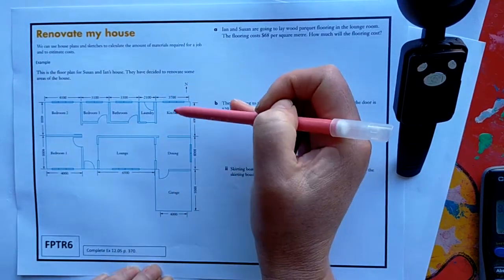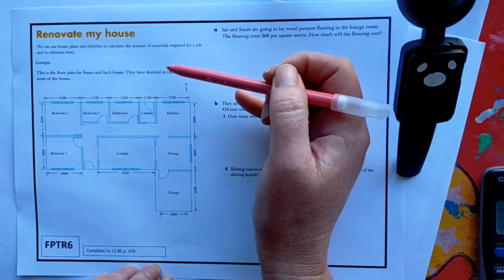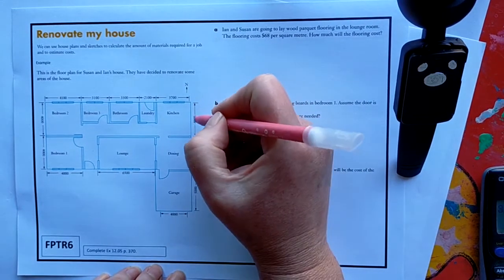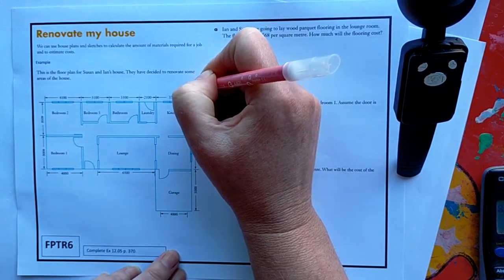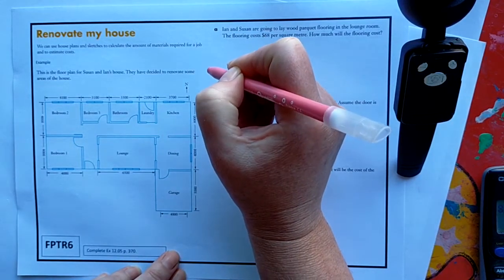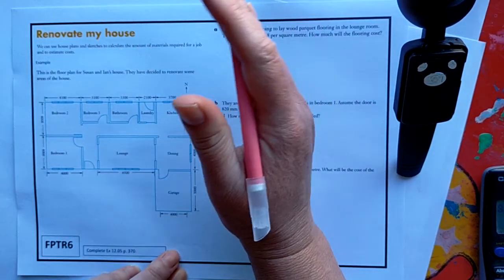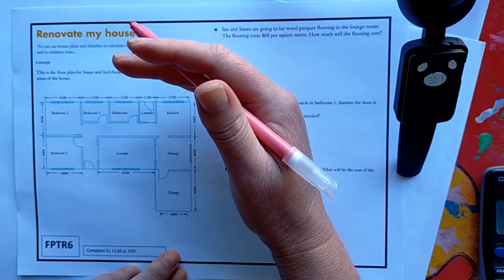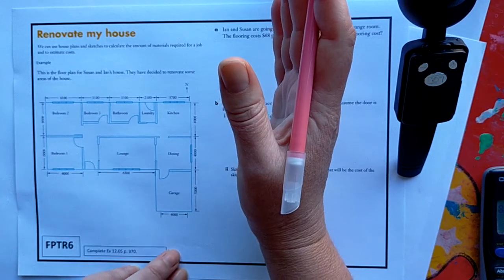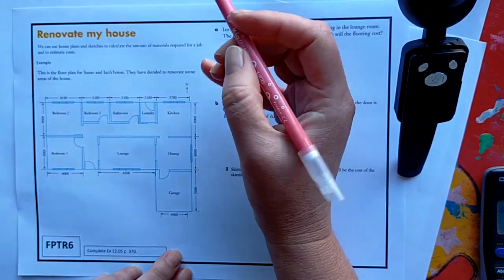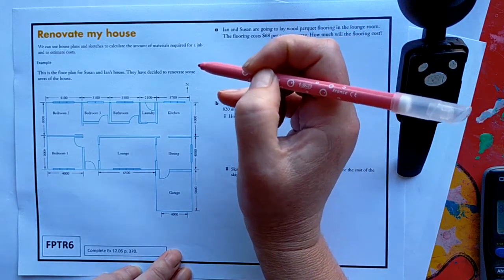So if we look in our example, we have got the floor plan for Susie and Ian's house, and they're going to renovate some areas of their house. Now, this is typical of most plans you'll see. They're going to have just one spot which indicates where north is. And in Australia, you really want your living areas to be facing north. That's a handy hint, because you get most of your sunlight through there during the day. So you want your house to have a northerly aspect if you can, and there to be your living areas. And we'll see more about that in our energy efficient section that we do later in the topic.